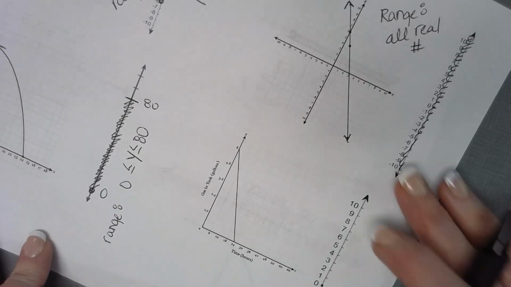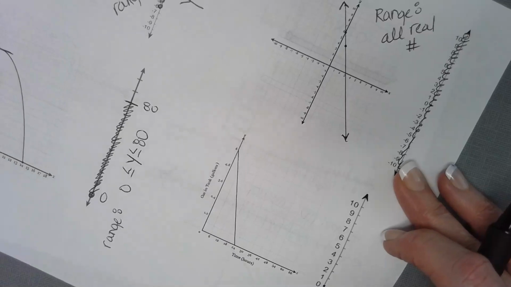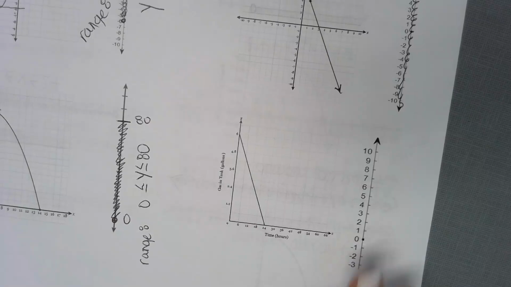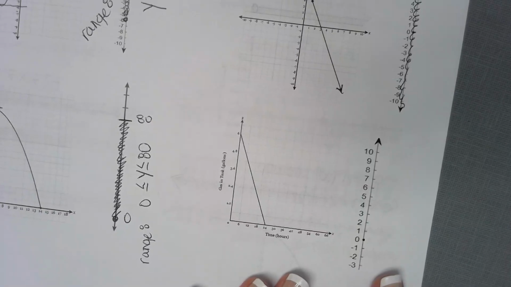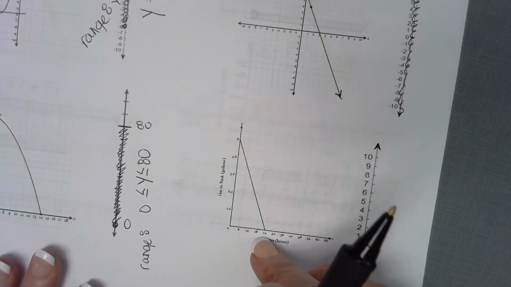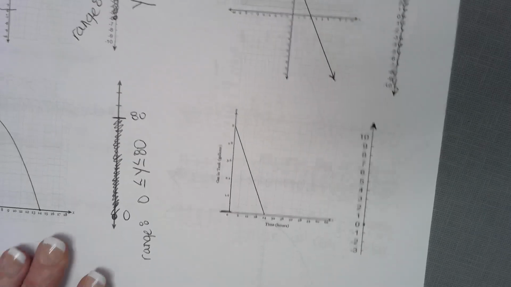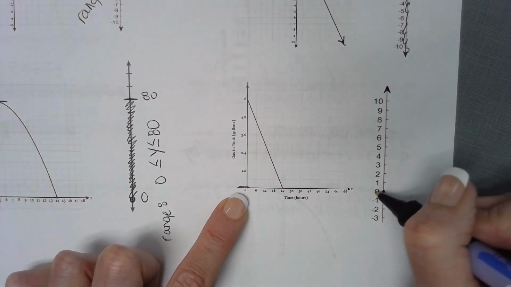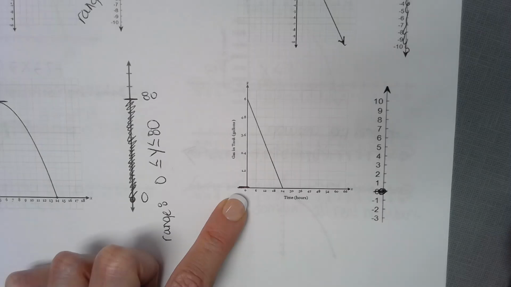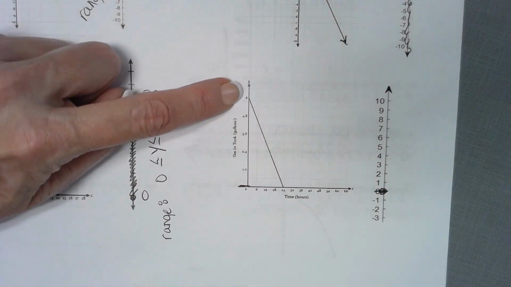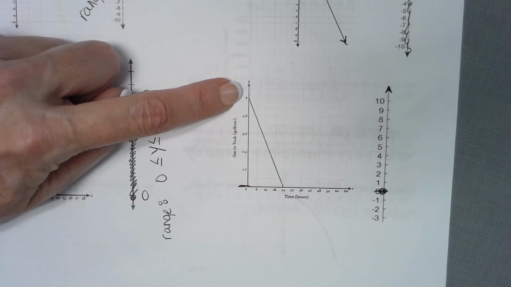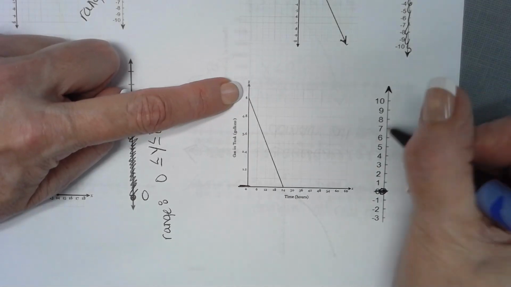Y'all hang on, the pain's almost over. Okay, remember we're doing range now. So I've restricted it, obviously. Well, what is the lowest Y value? 0. What is the highest Y value? 6.